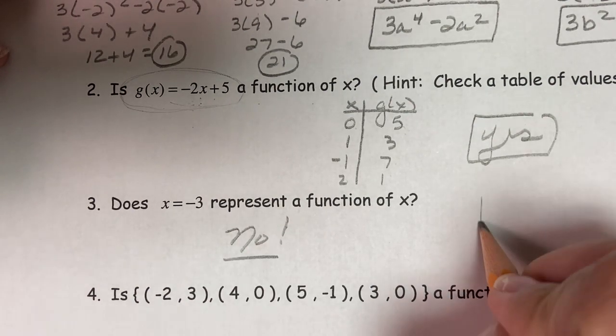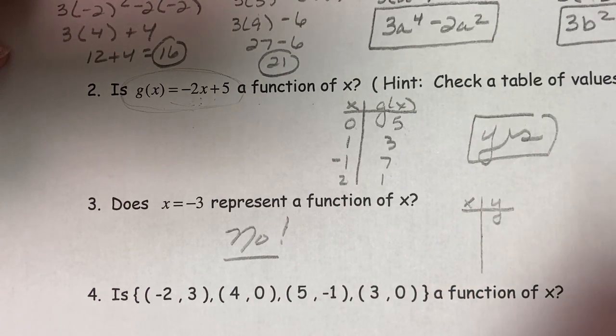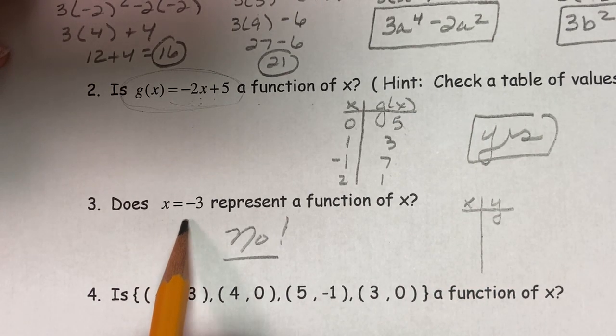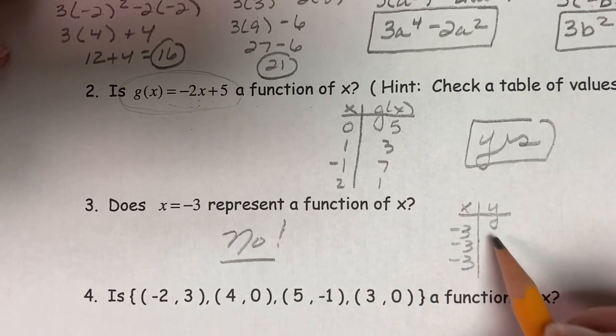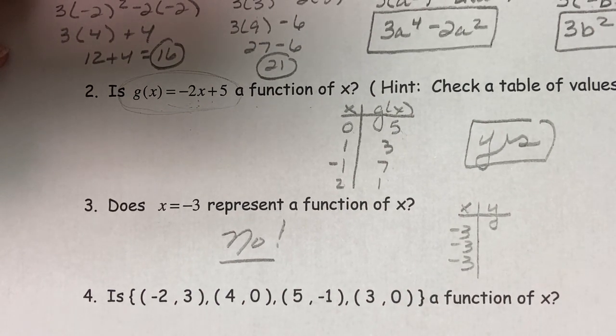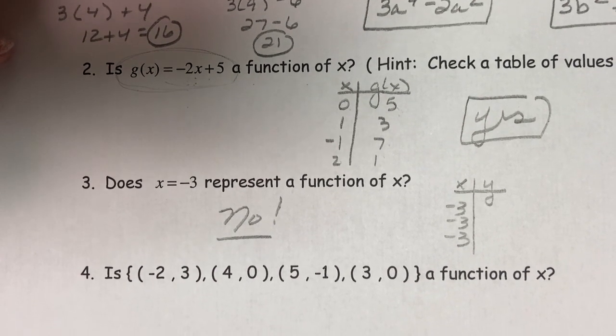And in fact, remember when I taught you how to graph? Remember I said since this is x equals negative 3, remember how we put negative 3's all down the x column? Notice how the domain repeats. There's another proof that no, that is not a function.